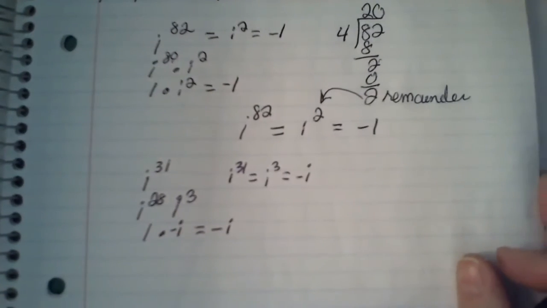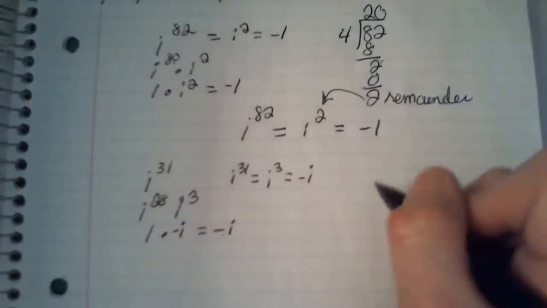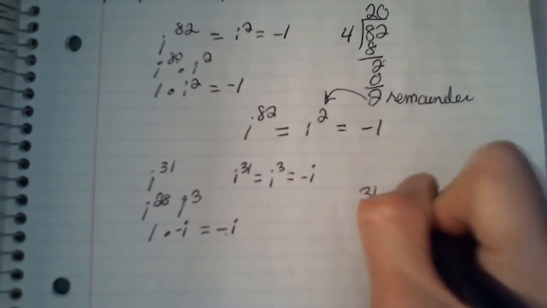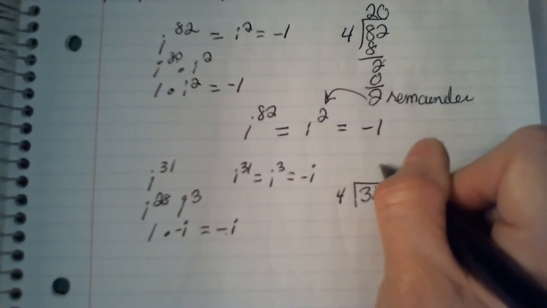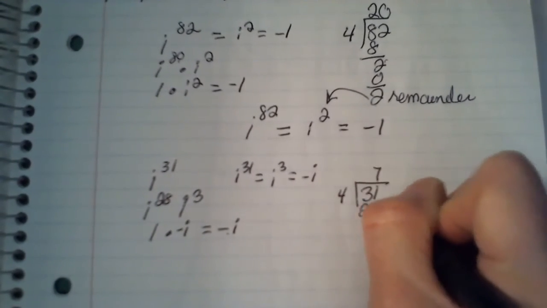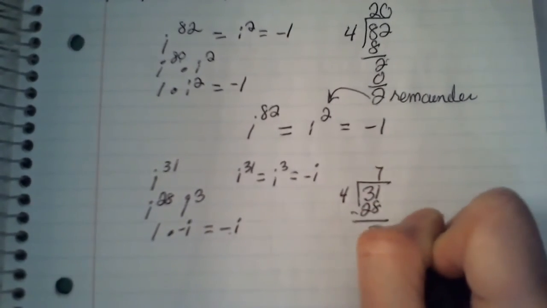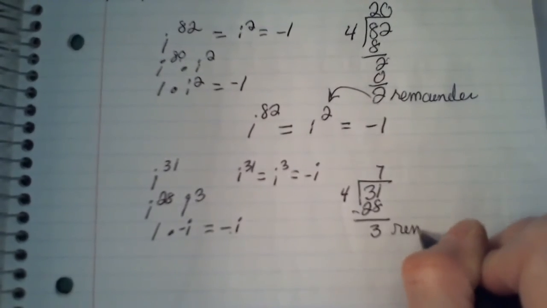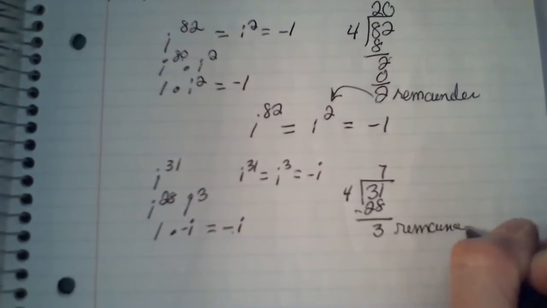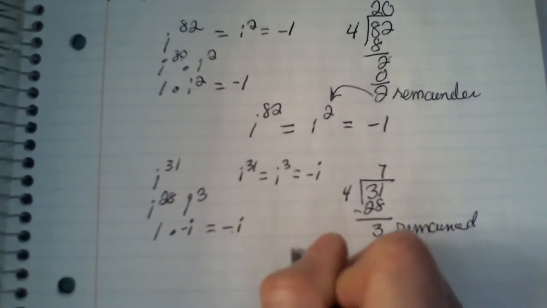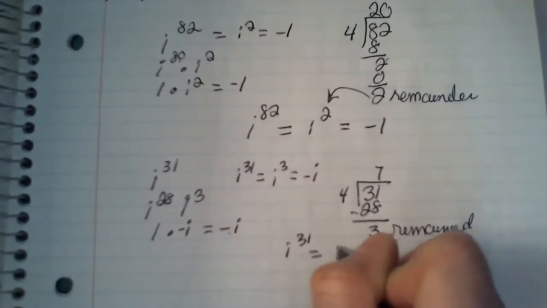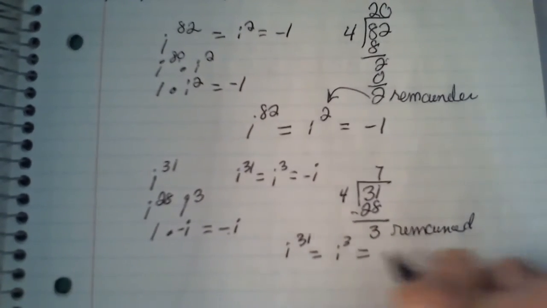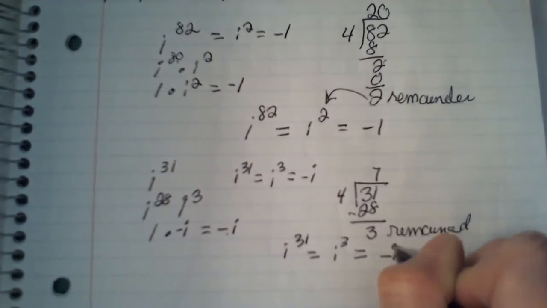Now my other method would be to take the exponent and divide it by 4. Well, 4 can go into 31 7 times, and I'm going to have a remainder of 3. Therefore, i to the 31st power is equivalent to i to the third power, which is equivalent to -i.